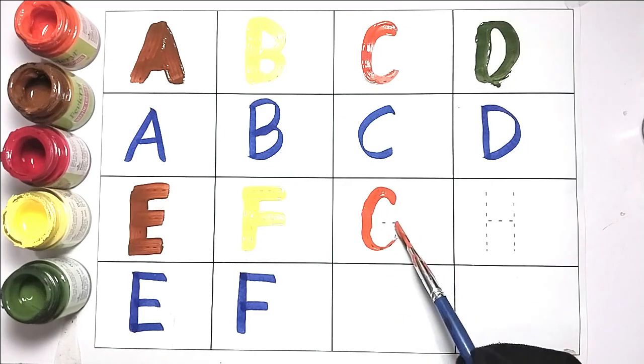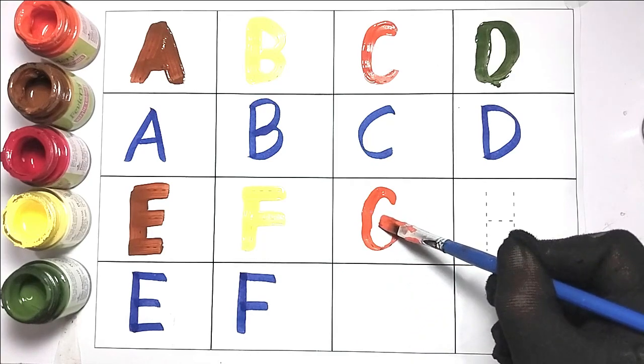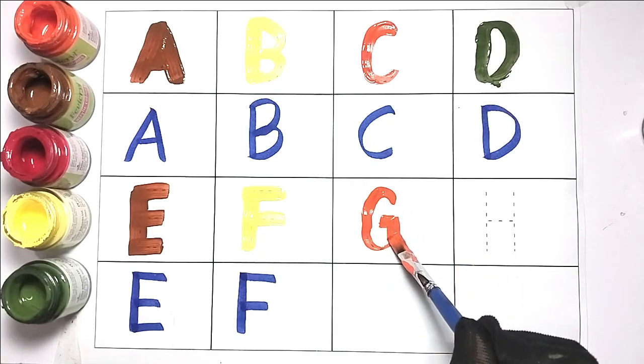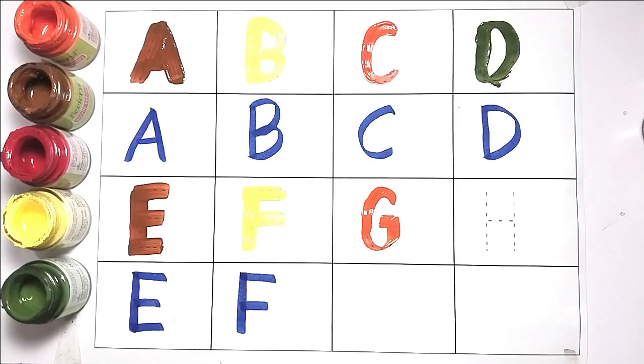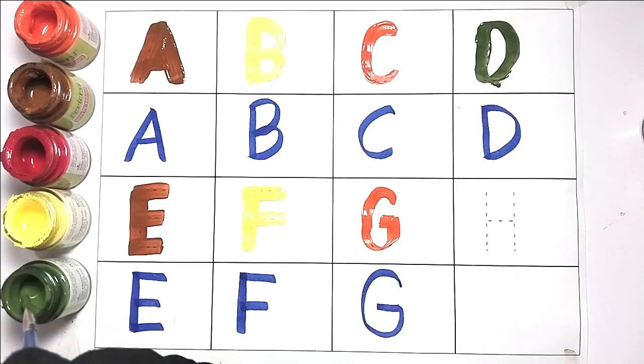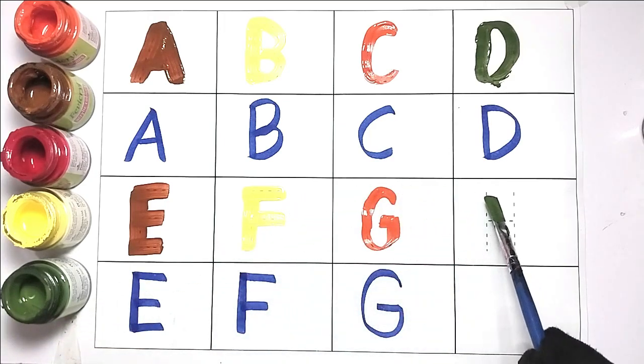G for girl, G for girl. G for girl. G for girl, G for girl. Green color.